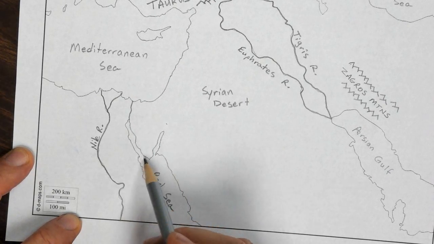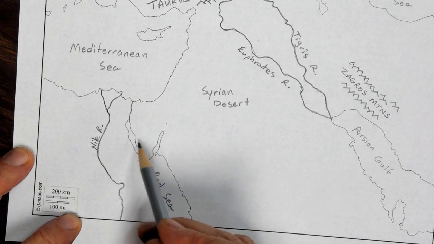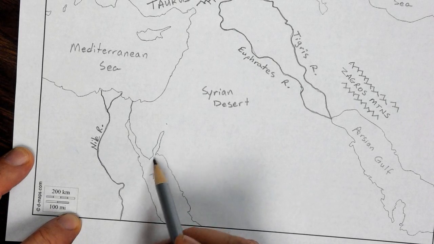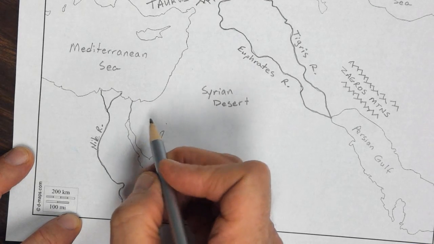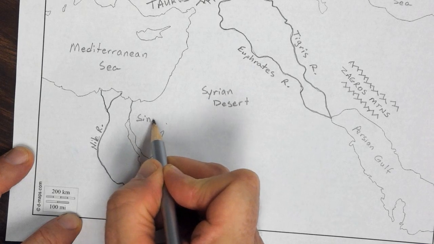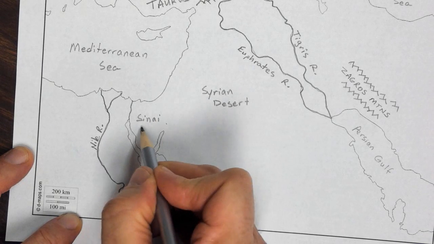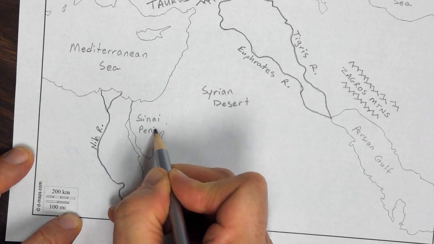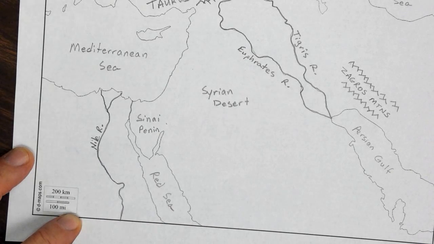This little peninsula here, this is a peninsula. Peninsula is an area of land surrounded on three sides by water. 1, 2, 3. Peninsula. This is called the Sinai Peninsula. S-I-N-A-I. And we'll abbreviate P-E-N-I-N. Just abbreviate that.